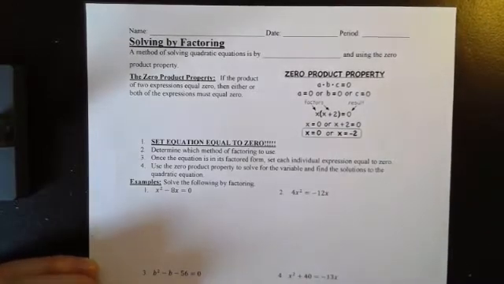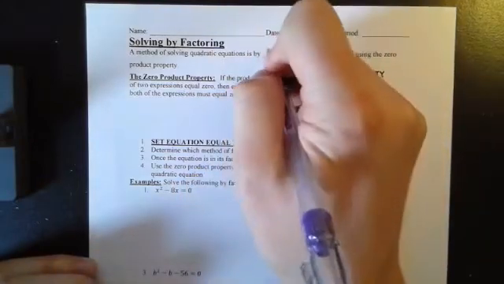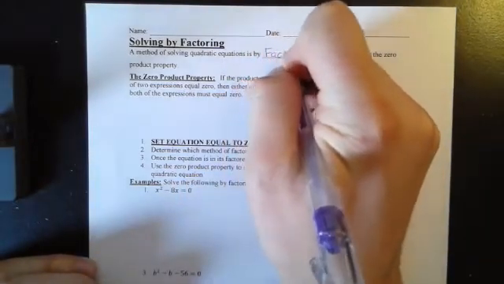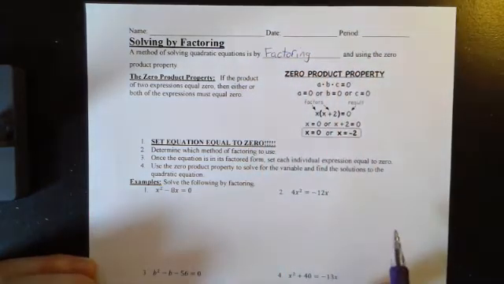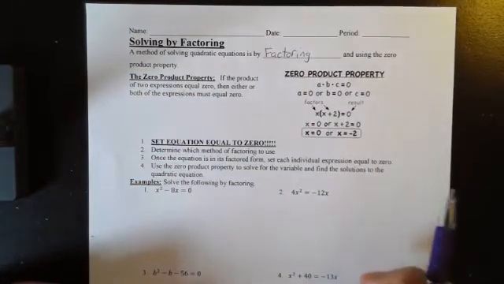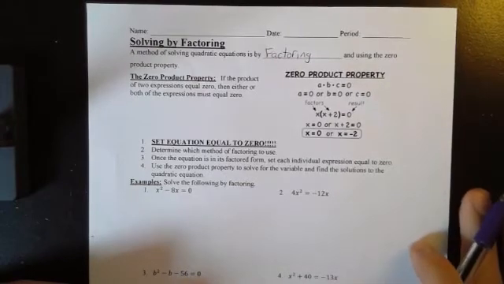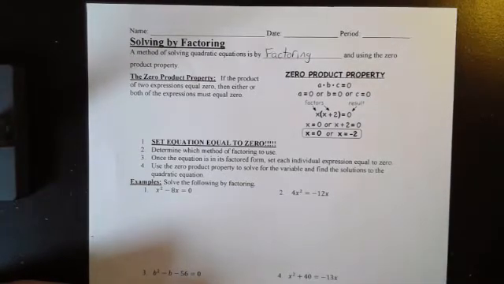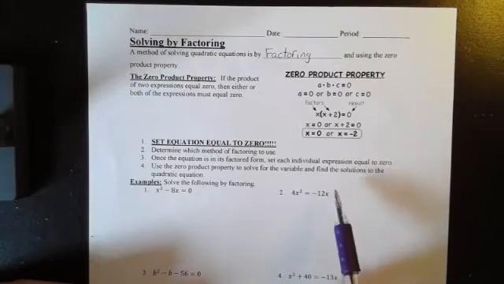So solving by factoring is a method of solving quadratic equations by factoring and using the zero product property. Today what we're focusing on is how to solve quadratic equations that are factorable. It's very similar to just factoring in general. However, when you're solving by factoring, you're using the zero product property to figure out what the actual solutions are.